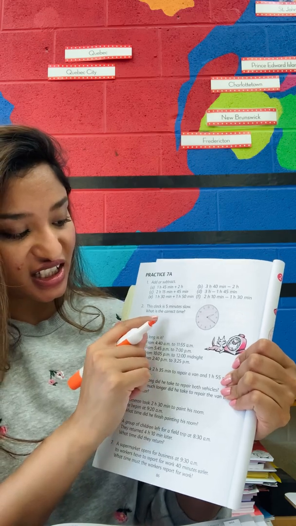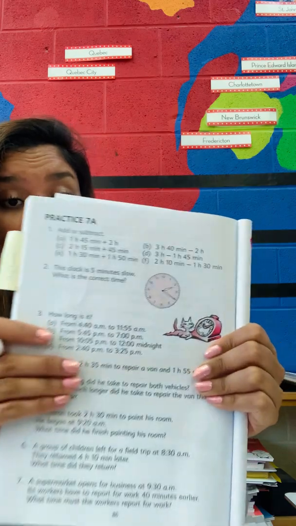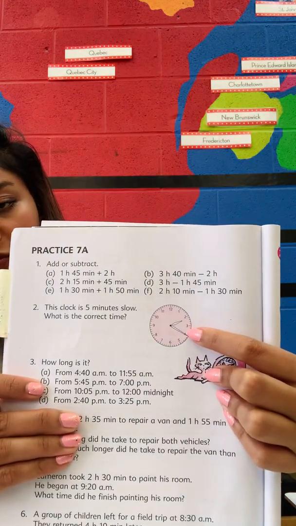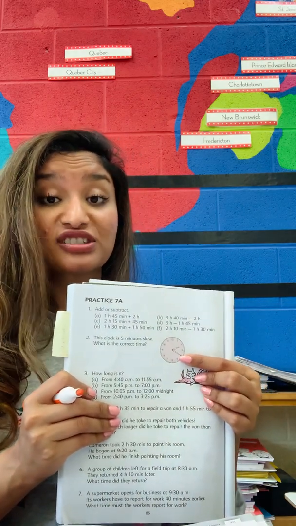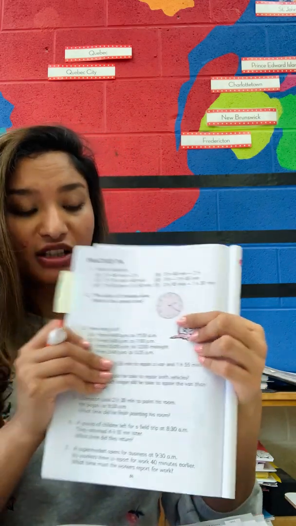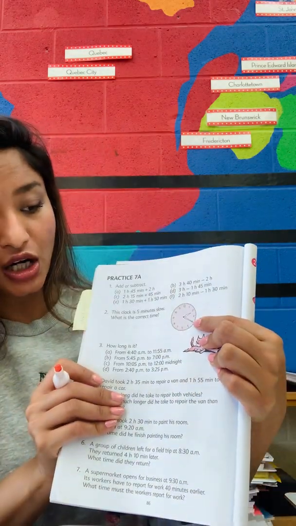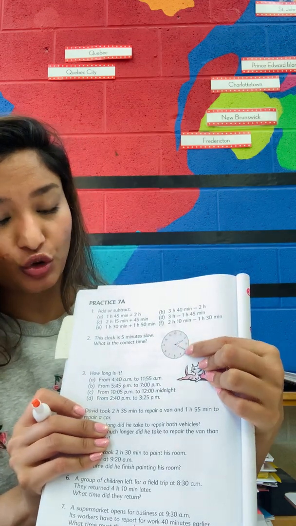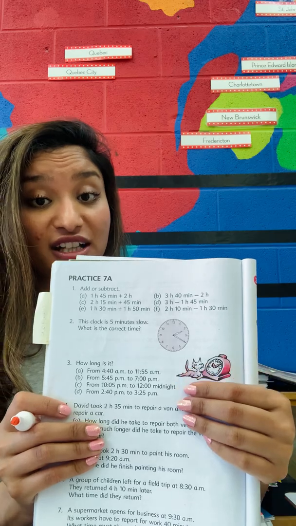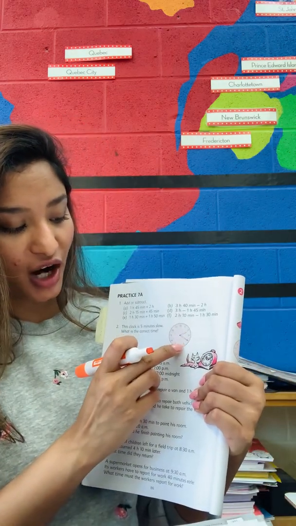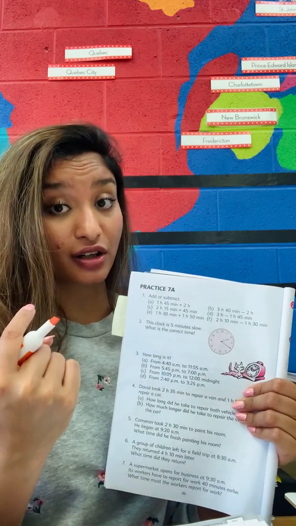But they're saying it is 5 minutes slow. So we need to go look at the minute hand, right? The minute hand is showing us that it's at 20. Where is it supposed to be? Where should it be? They're saying it's 5 minutes slow. Should it be at 4? Or should it be at 3? Or should it be at 5? Okay? So you need to ask yourselves, should it be at 4, 5, or 3? Okay, pause the video before you hear my answer.